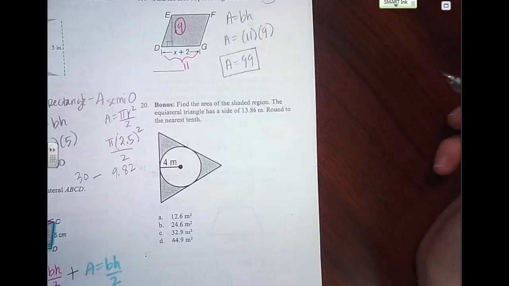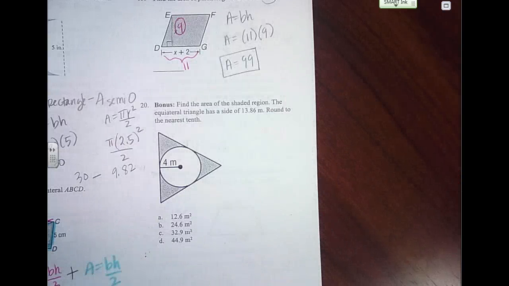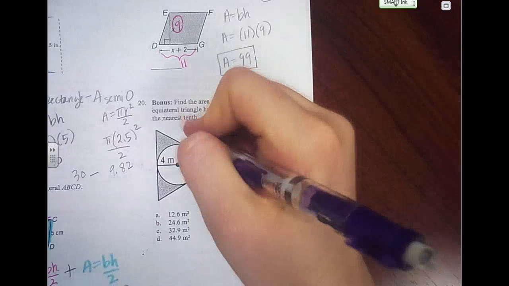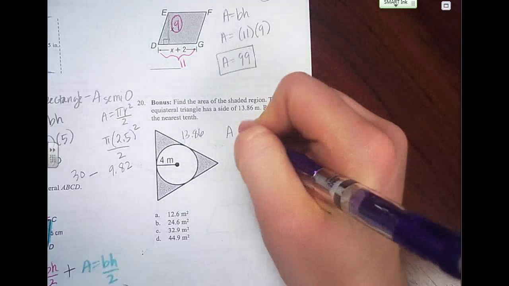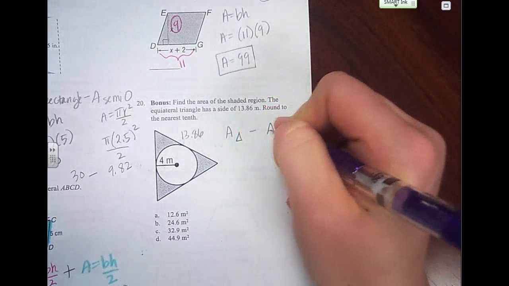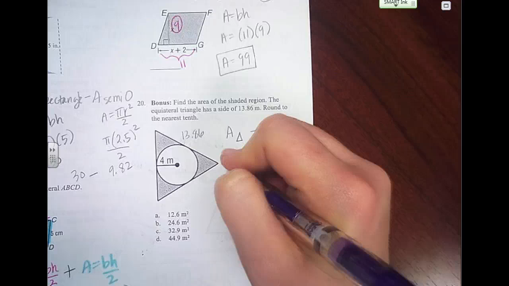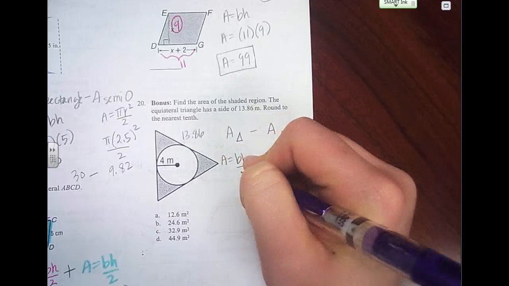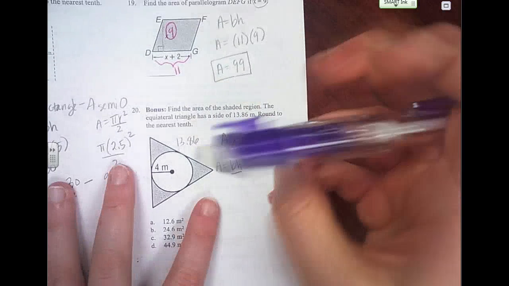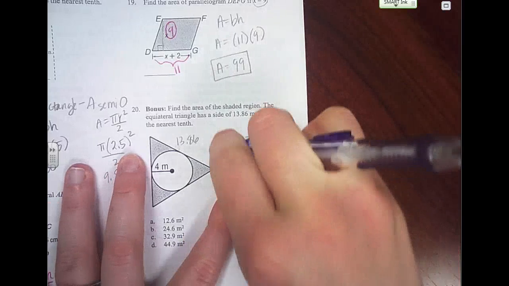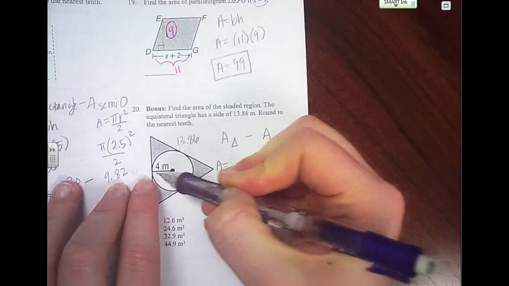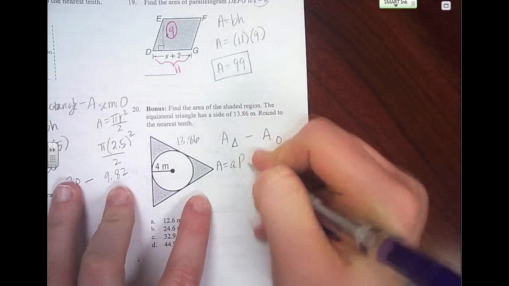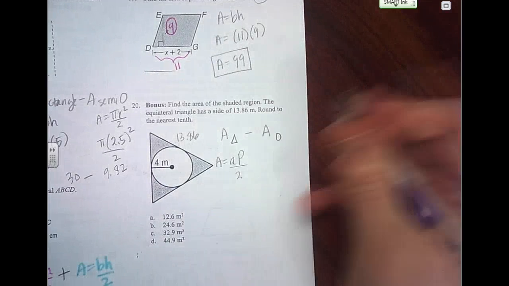And the last one, find the area of the shaded region. The equilateral triangle has a side of 13.86. So there's 13.86. So we're going to do the area of the triangle minus area of the circle. So triangle is base times height divided by 2. Actually, let's do, instead of base times height, since we have this piece right here, the apothem, let's do apothem times perimeter divided by 2.